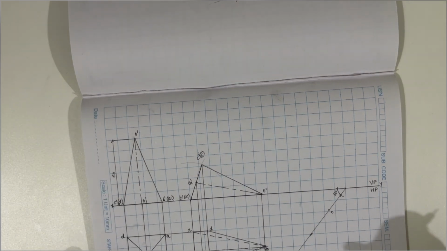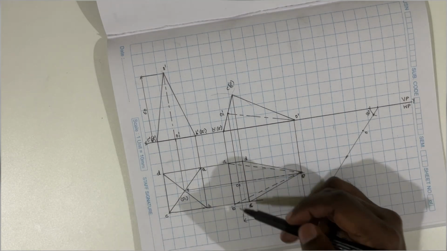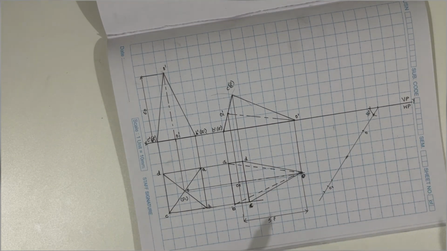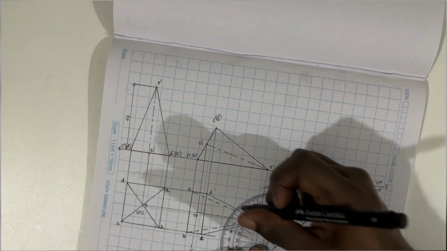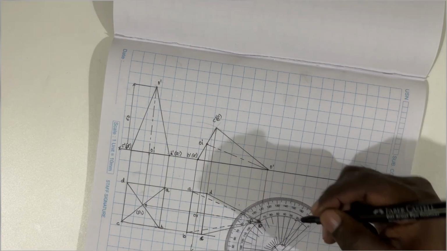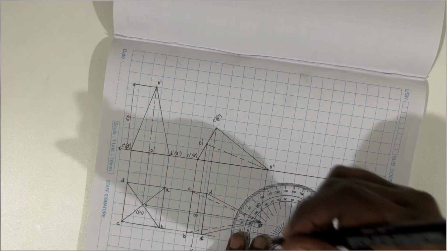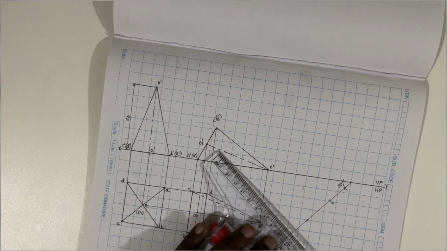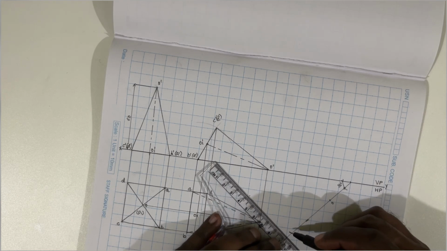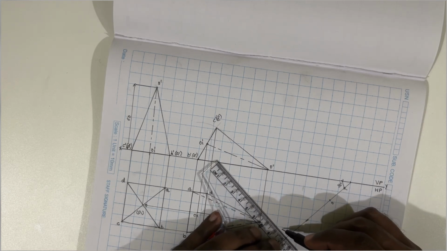And I do know that these edges you see here, AB and CD, are all vertical lines. So I'll just keep the protractor here at this reference point, mark a 90 degrees line. Similarly at this point, a 90-degree line. And I'll draw this 90-degree line for reference from the points.